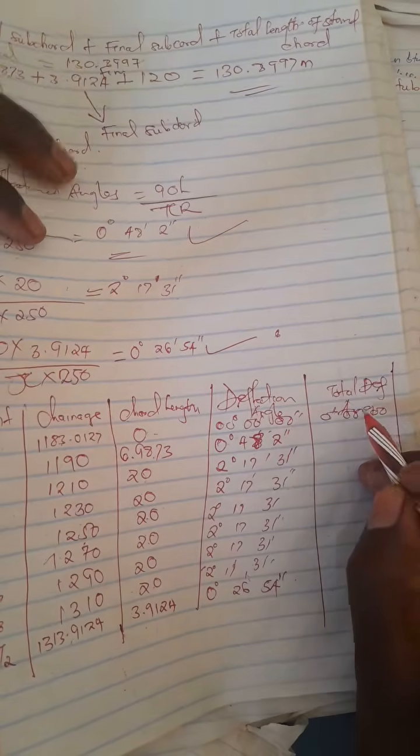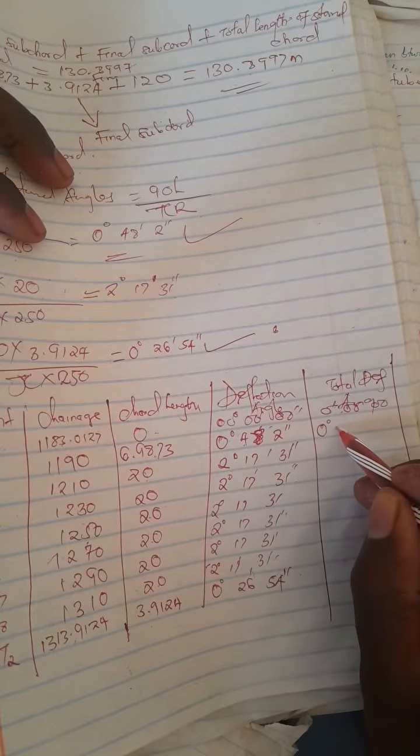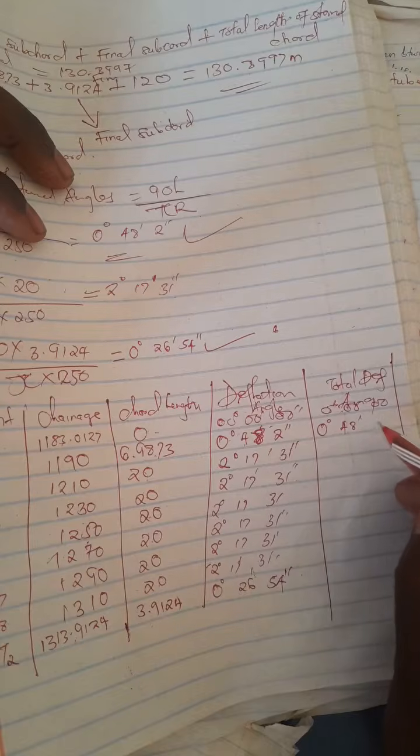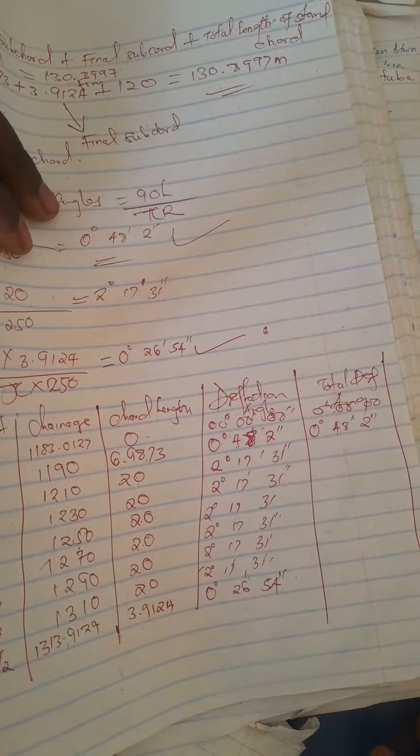We do the cumulative sum. Add this one; it remains the same, 48 minutes 2 seconds.